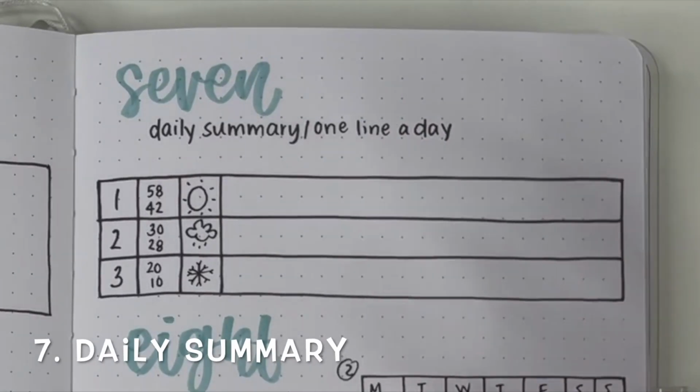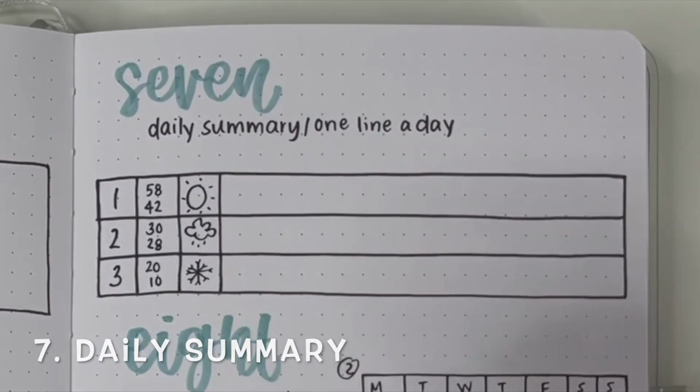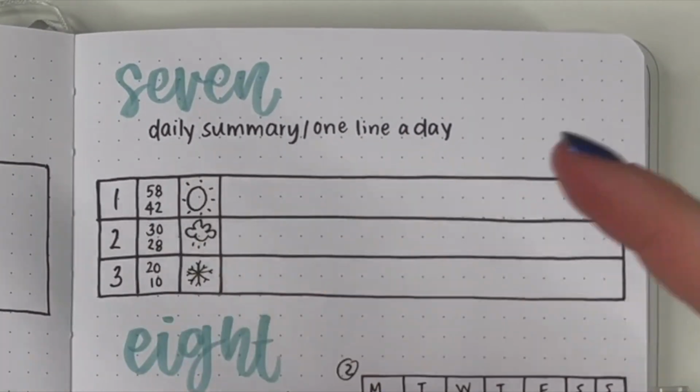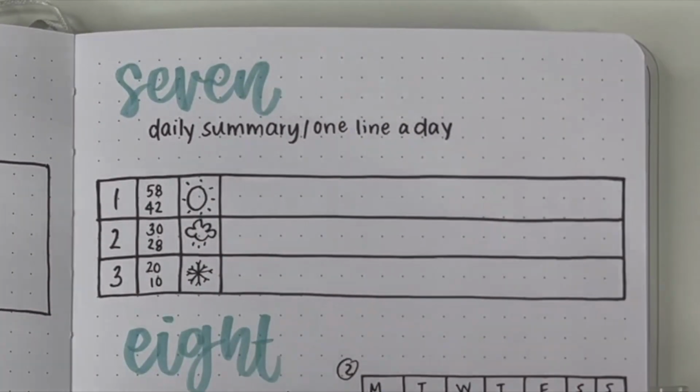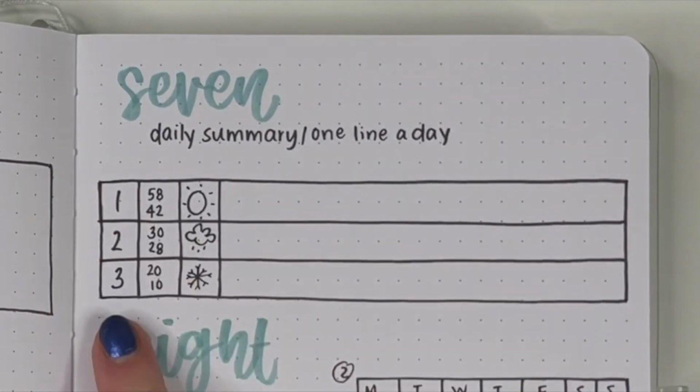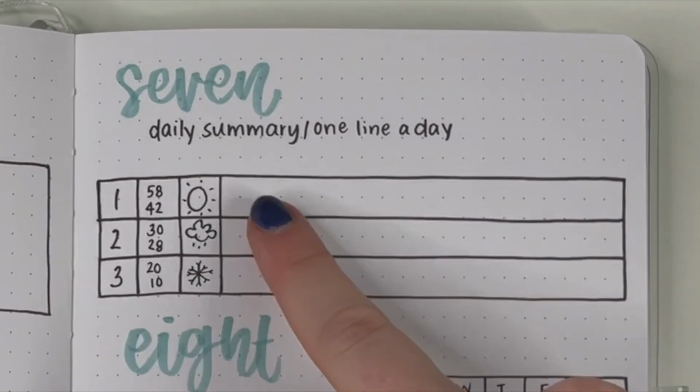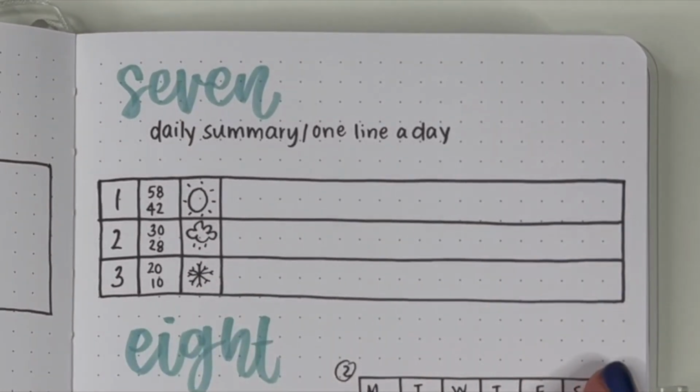So number 7 is incorporating it into your daily summary. So for example, if you are doing a 1 line a day, 2 line a day daily summary, you could do the day of the week, your high and low, and then the weather, and then jot in something about your day.